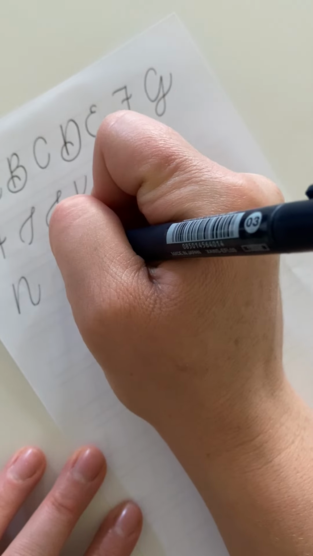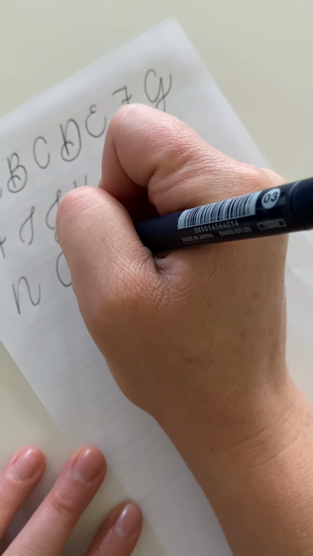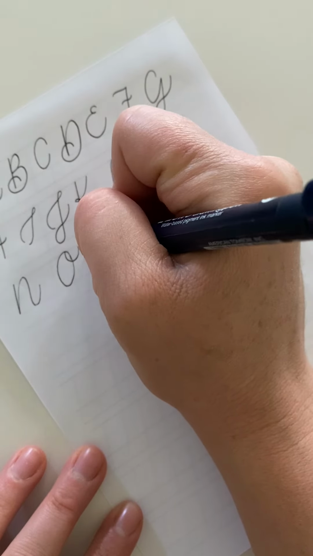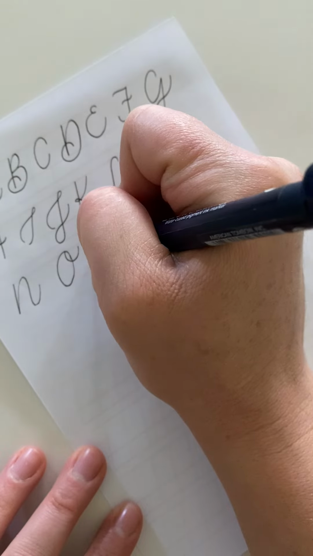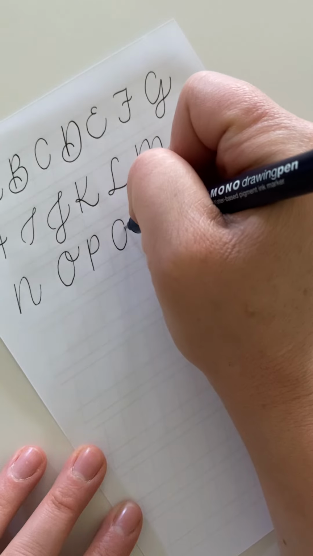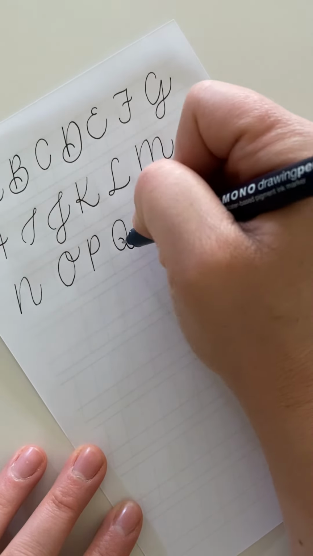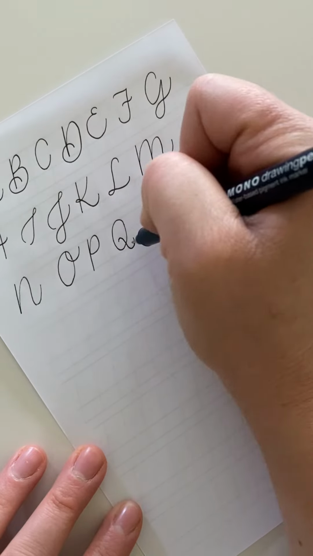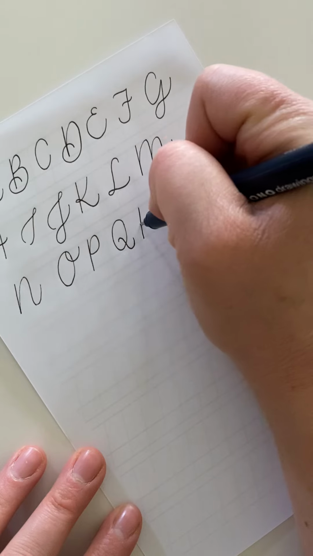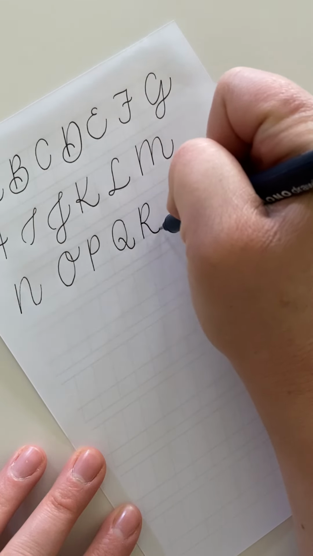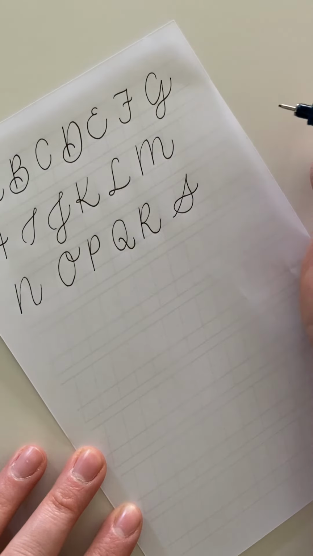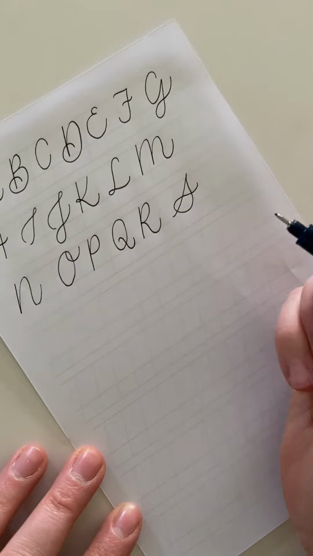O is just very similar to the lowercase version. We'll add a comma dot in there. P is going to be a downstroke and an O form. Q, an O form, and it's kind of like a compound curve there. R, and S is going to be the exact same as the lowercase s, no difference with that one.